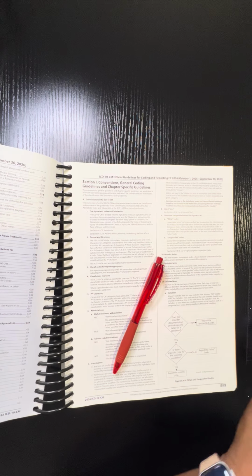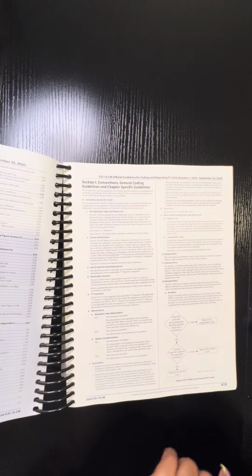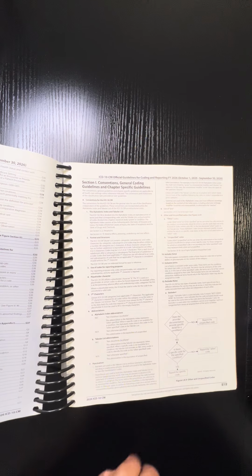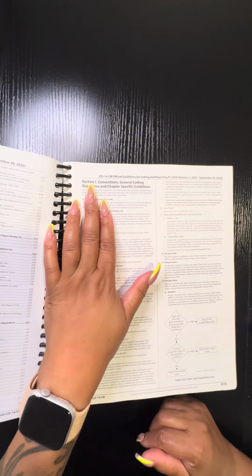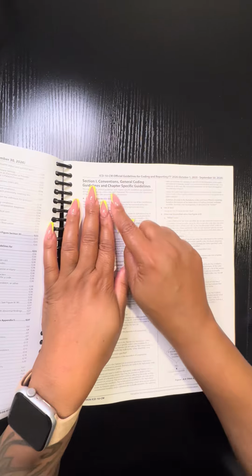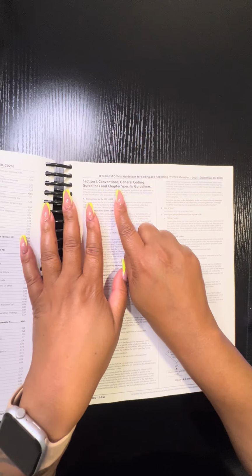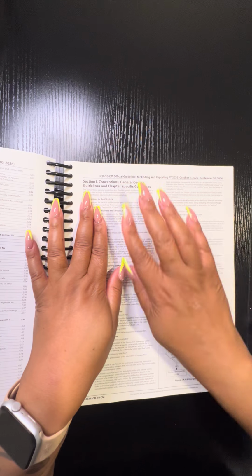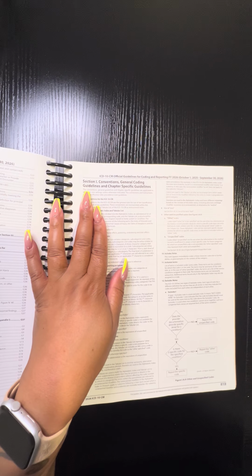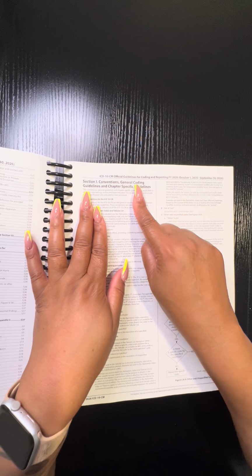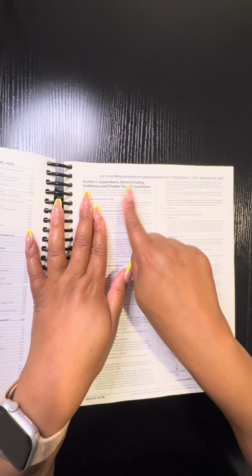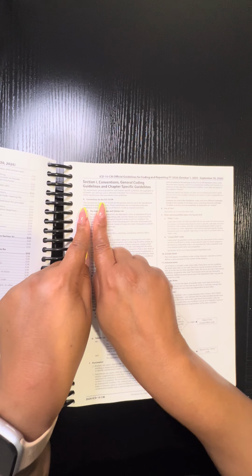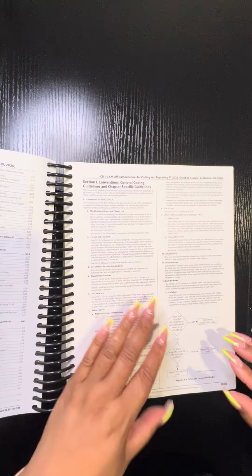So first and foremost, let's go ahead and start off in Section A. In Section 1, Conventions, General Coding Guidelines, and Chapter-Specific Guidelines, we're going to highlight this one color. The reason we highlight this in one color is because they have 3 sections underneath this title. And the first section is A, Conventions for the ICD-10-CM.